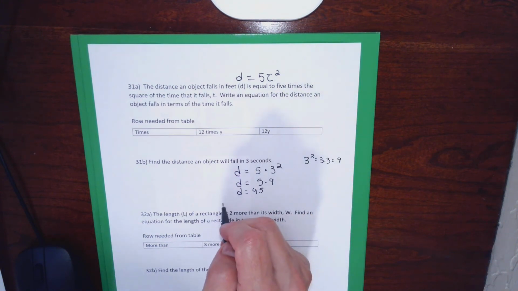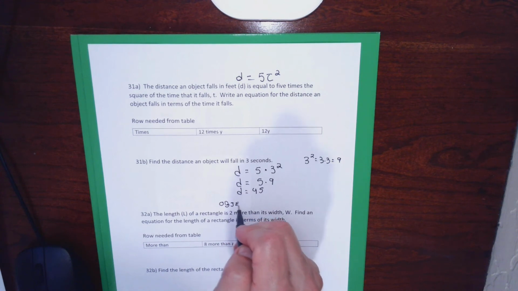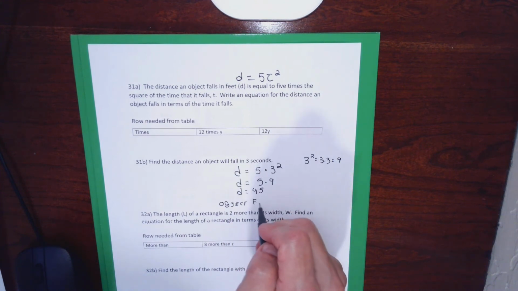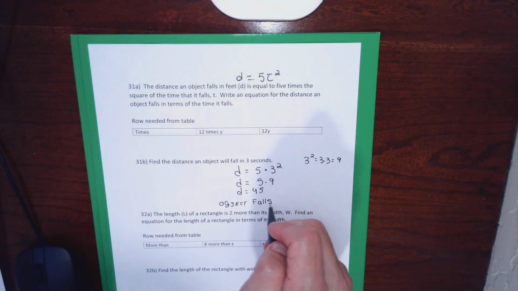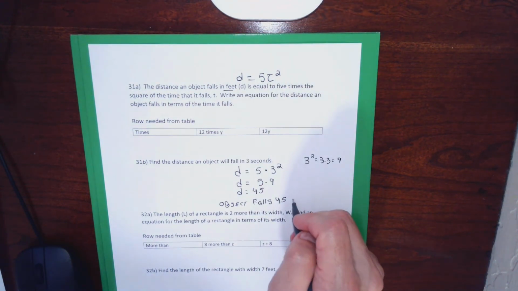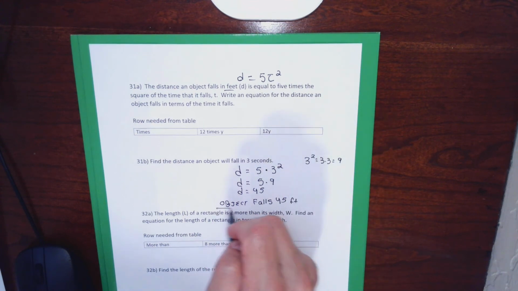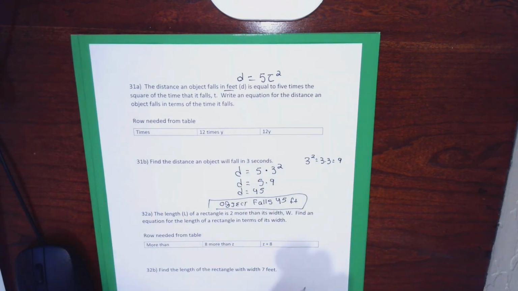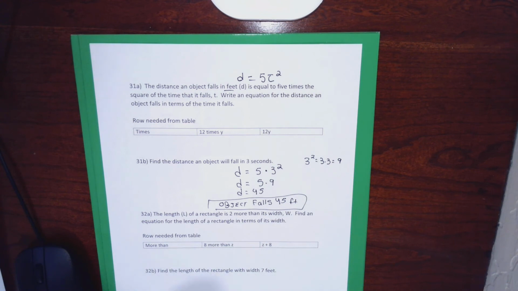So the object will fall. The number is 45, and it tells me the units are feet. So for 31b, something like that would be a good answer. A sentence would be better than not, but I don't always write a sentence, but I always want units if those are applicable.